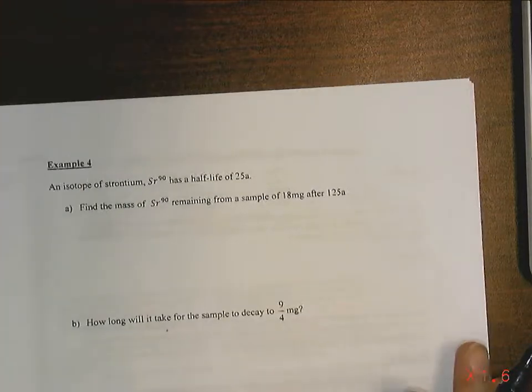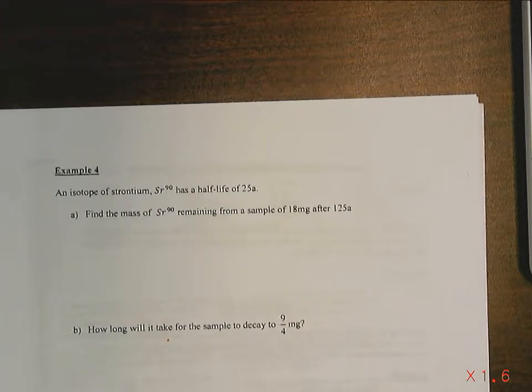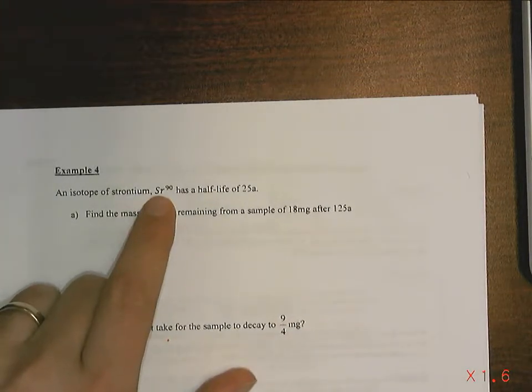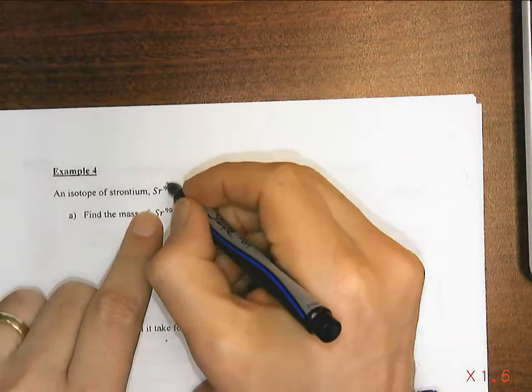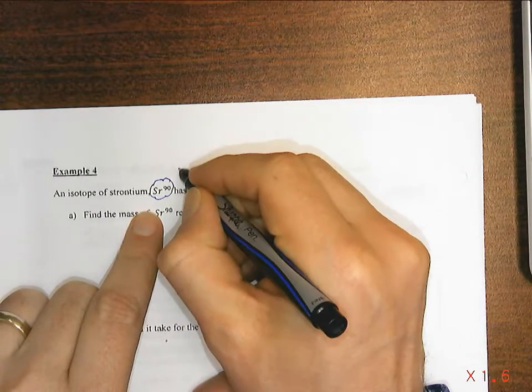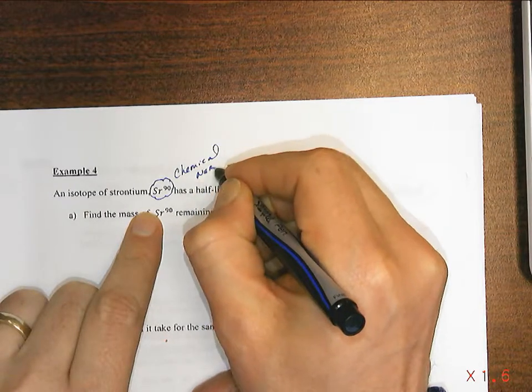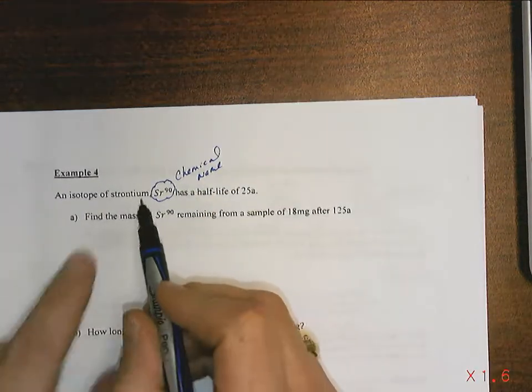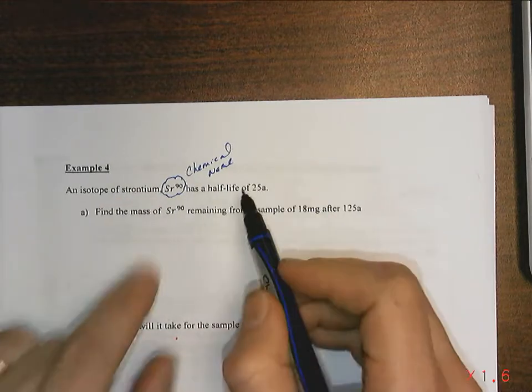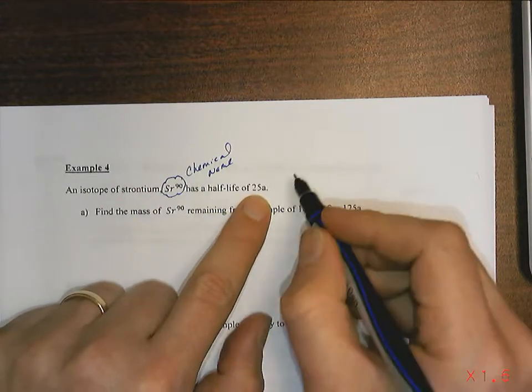We have an isotope called strontium, and it has a great symbol, doesn't it? Sr-90. Now, this is not mathematical. This is a name, a chemical name. Don't get confused. And what is it? It's an isotope of strontium, and it has a half-life of 25 A.